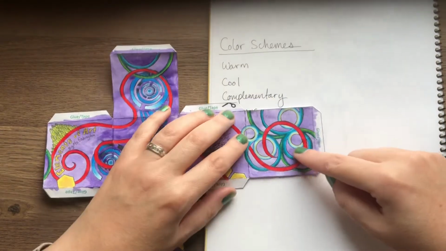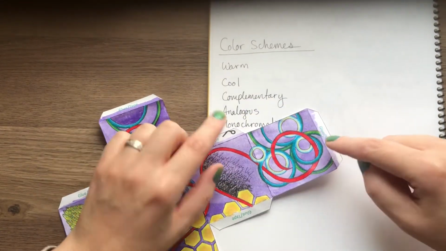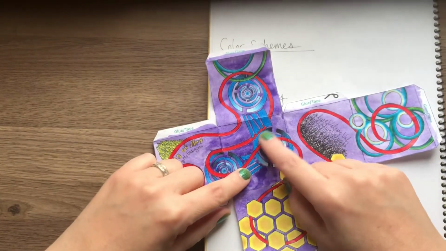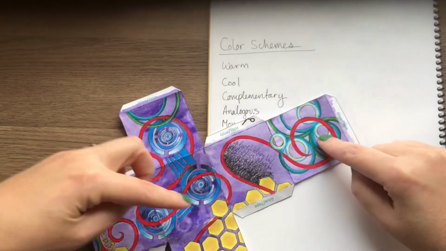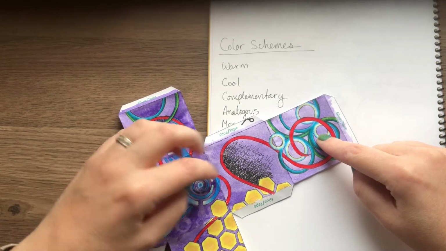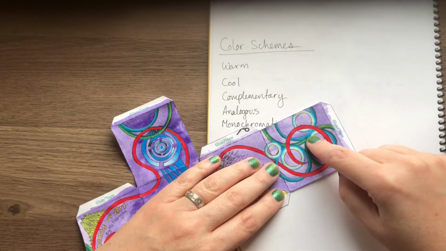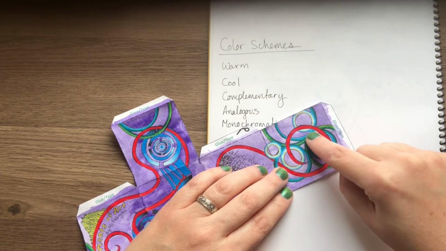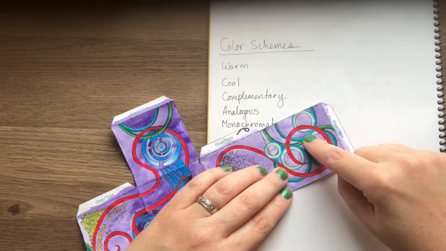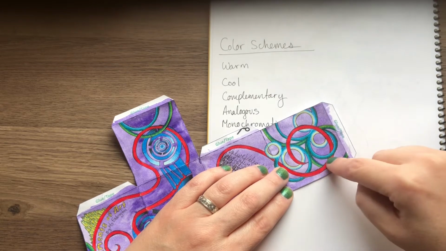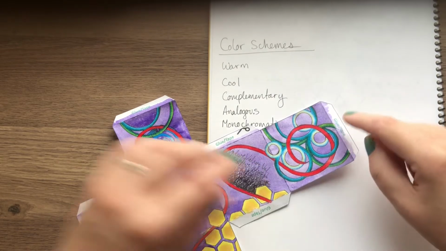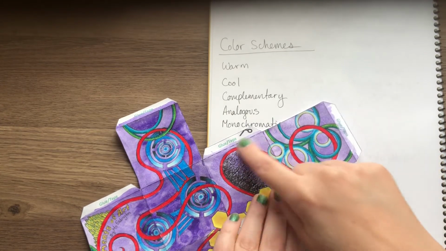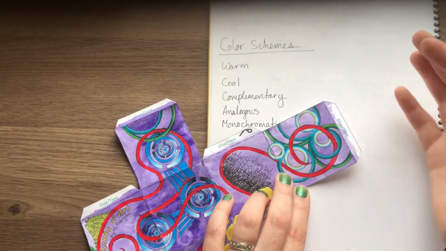And then this one over here, I chose the analogous color scheme. So I did another blend, kind of like I did on the monochromatic, but instead of using black and white in a single color, I decided to use colors that line up next to each other on the color wheel. So I did greens and blues and a blue-green, and I blended those together to create this area here. And now I have that red line that's kind of going through it, and that's okay.